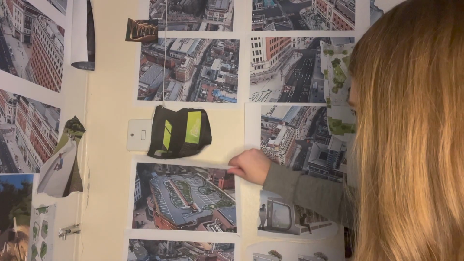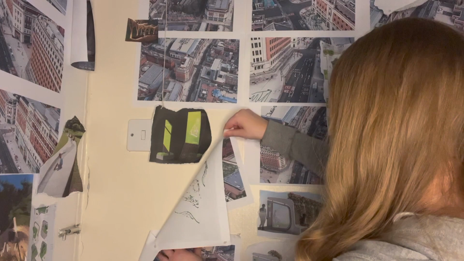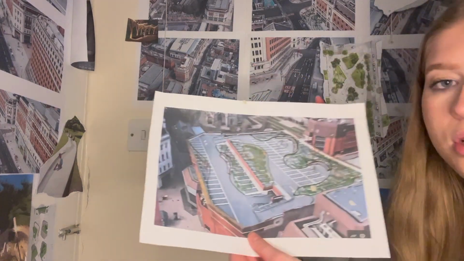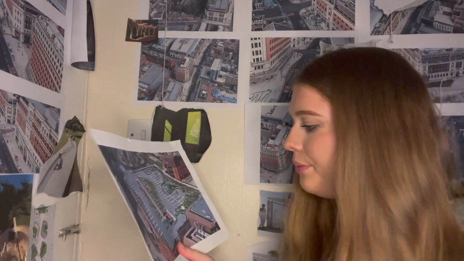So this is St John's car park. What I was thinking was maybe some urban farming. I thought of this idea because through research it's quite a deprived area.